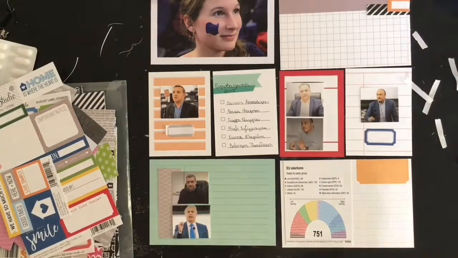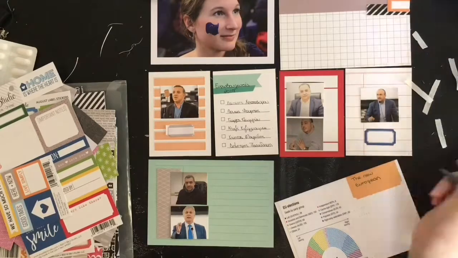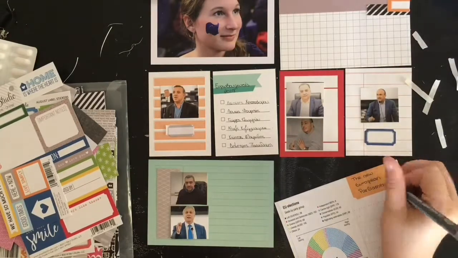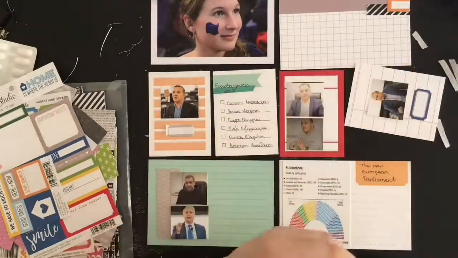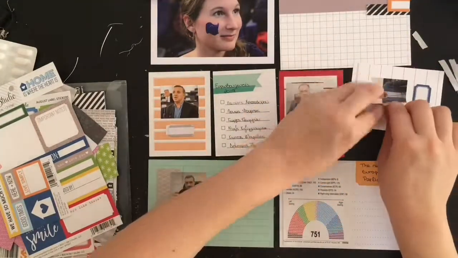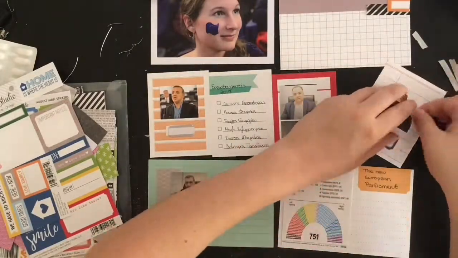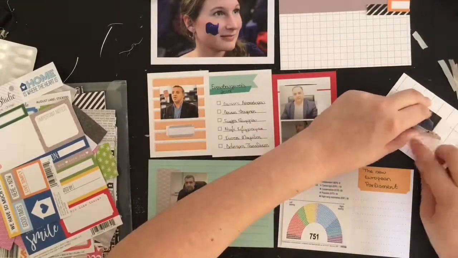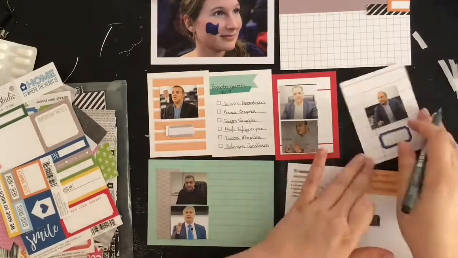So at this point, I'm not really happy with what's happening at the top of the gray card, so I'm still thinking over what I want to do. And then I just decided to write the new European Parliament on the bottom card, just sort of as a title for the time being. I'm not going to do any major journaling on camera yet. I am going to come back at the end to show you how it looks with all the journaling done, though. So I'm just making sure that this photo is glued down properly.